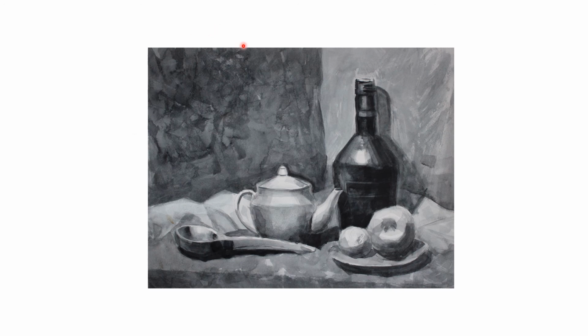So if we work our way across 1/3 of the way from right to left, subdividing the canvas in thirds, we have the general placement of the bottle. And if we work our way down 2/3 of the way, from top to bottom, or 1/3 of the way up, we have the general horizontal axis of these objects here.